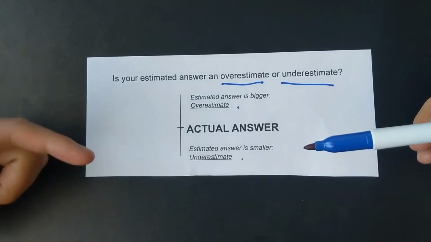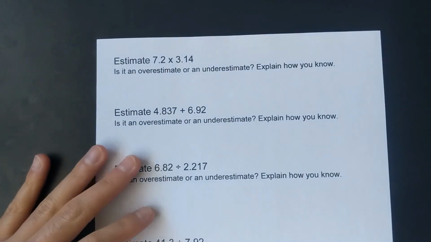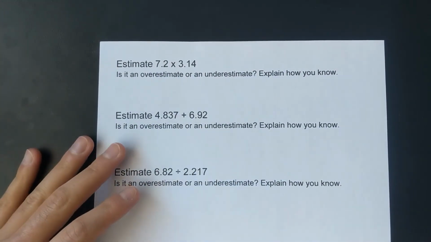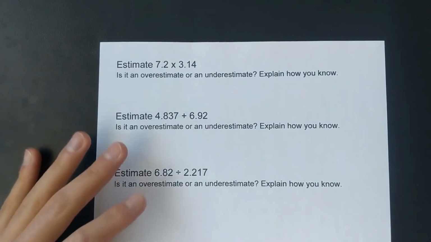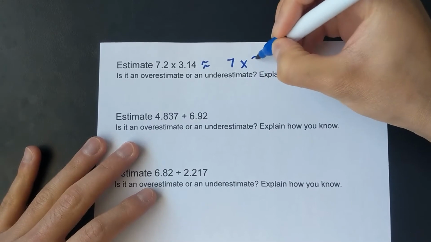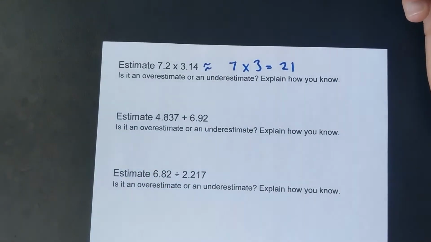We've got to think, is our answer going to be bigger than the actual one or smaller than the actual one. So let's apply that skill to some example questions. So estimate 7.2 times by 3.14. Well, the estimate for that is approximately equal to 7 times by 3 equals 21. That's my estimate. My estimate is 21.